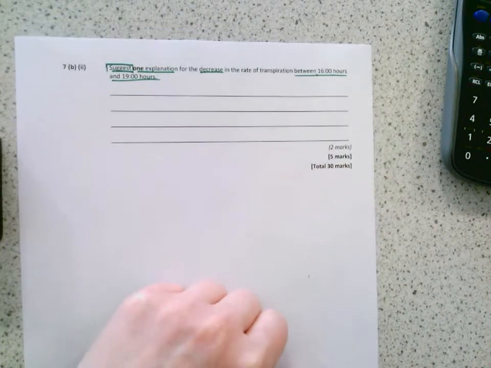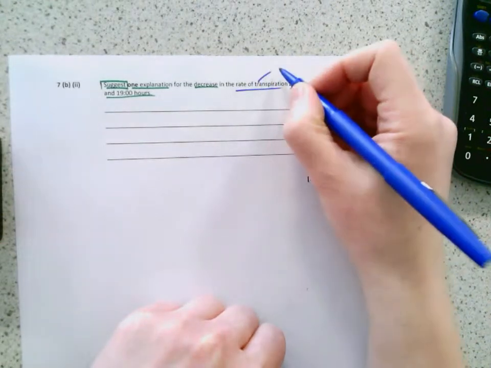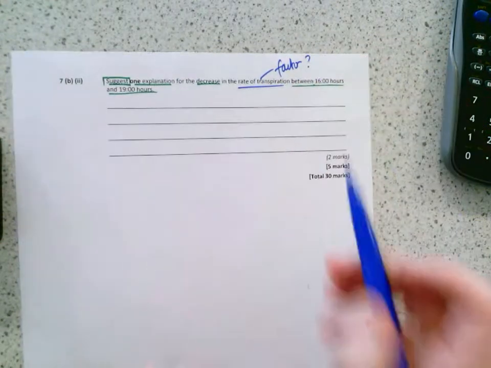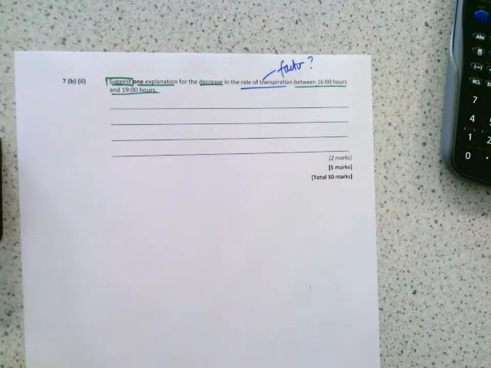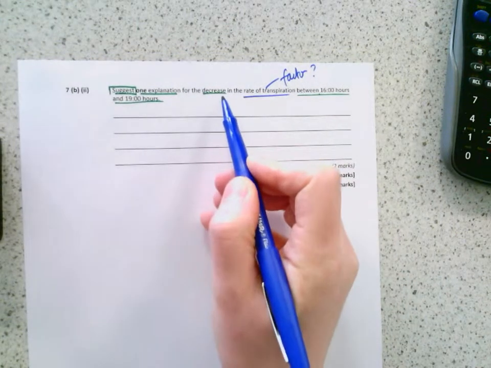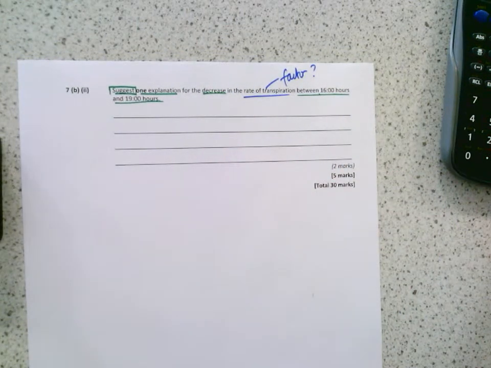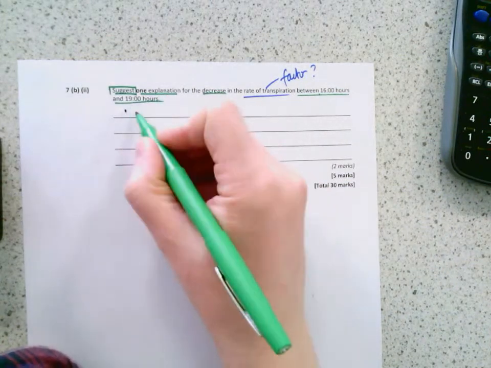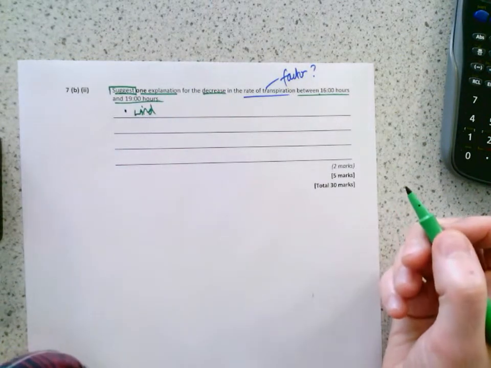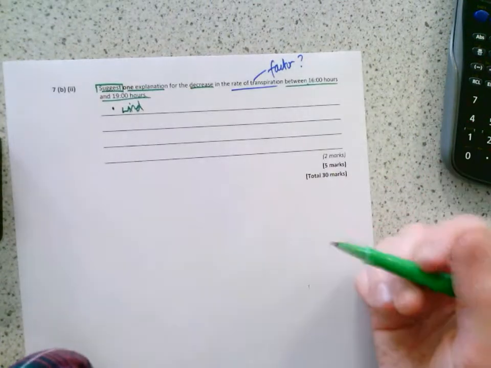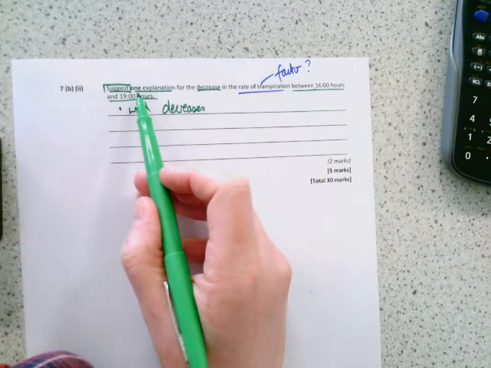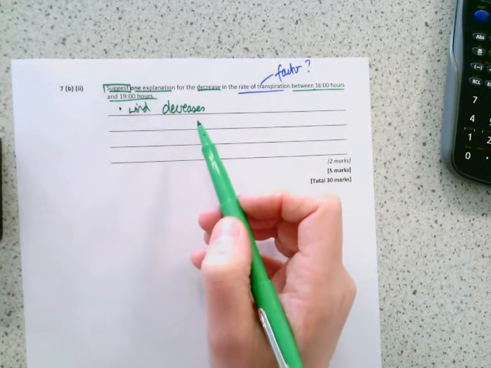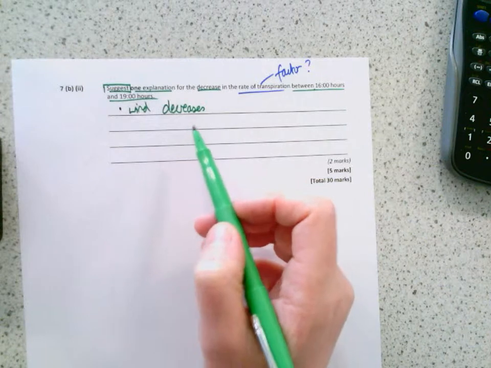Suggest one explanation for the decrease in the rate of transpiration between 4 and 7 hours. So we need a factor that affects transpiration that changes between 4 o'clock and 7 o'clock in the evening. Think of the factors that affect transpiration. It needs to be something that decreases transpiration. Things that affect transpiration. Wind. Will it have gotten less windy or more windy? Transpiration needs to decrease, so therefore it needs to have gotten less windy. By the way, it's 2 marks, so just saying the wind decreases isn't enough. We need to explain it.